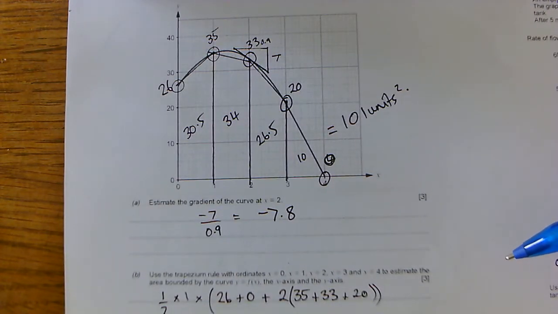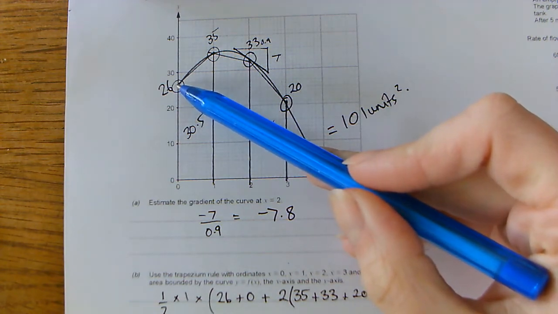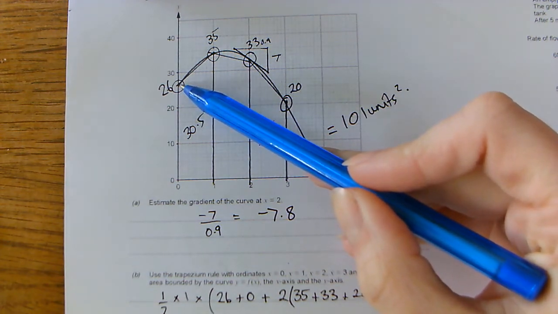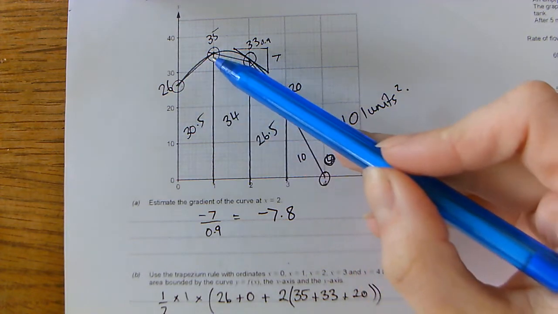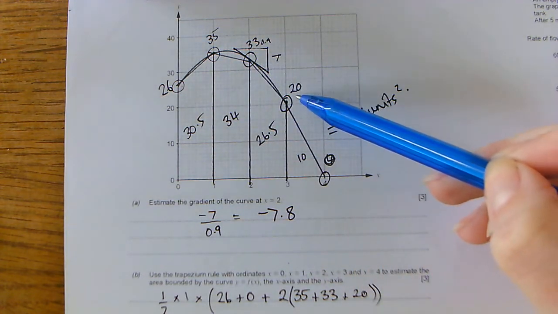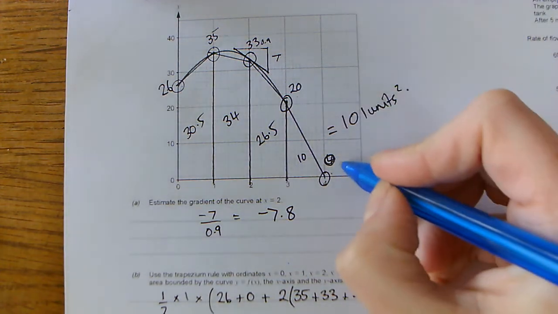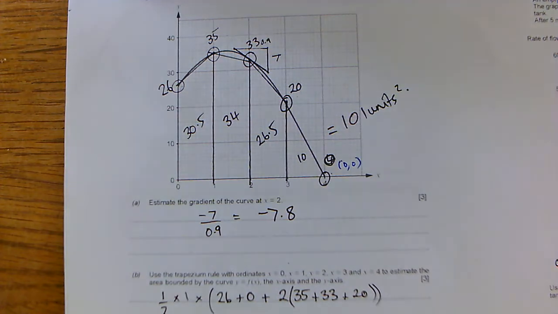So if you're using the formula, what I started off by doing was writing down all of my values for y. So it intersects the y-axis at 26, that's my first value. That value was 35, that value was 33, 20, and then here at the end it was 0. Okay, so that coordinate there is 0, 0.